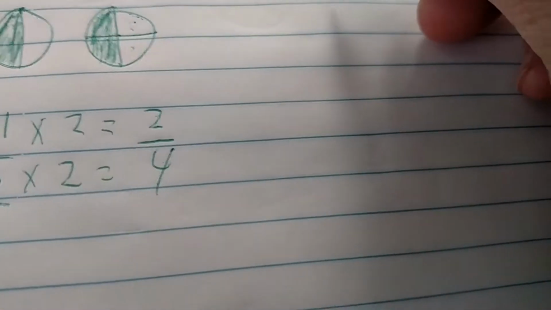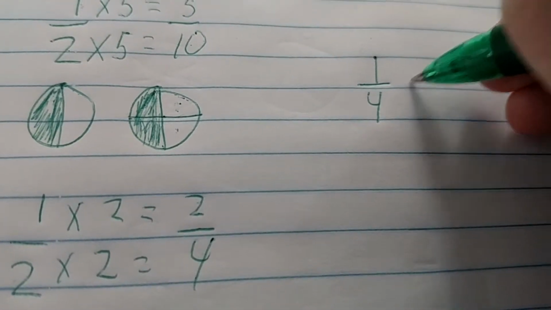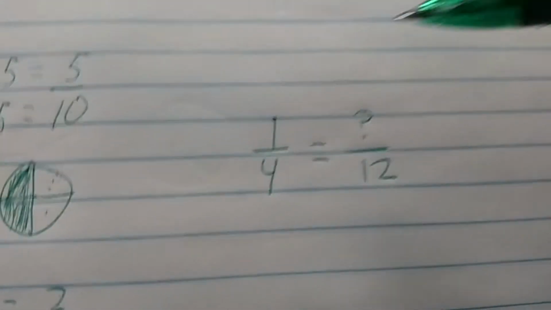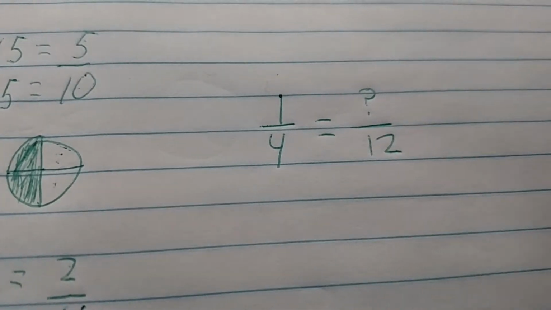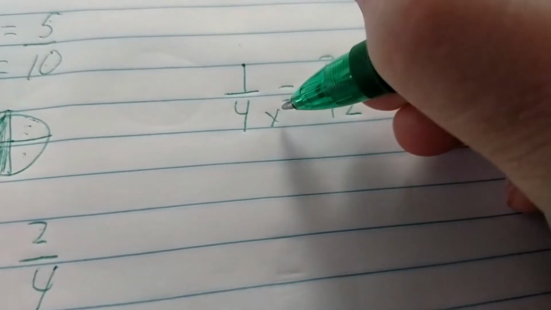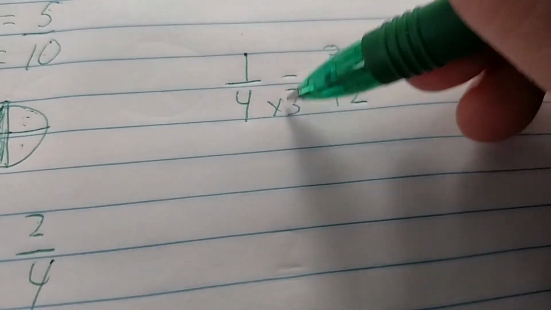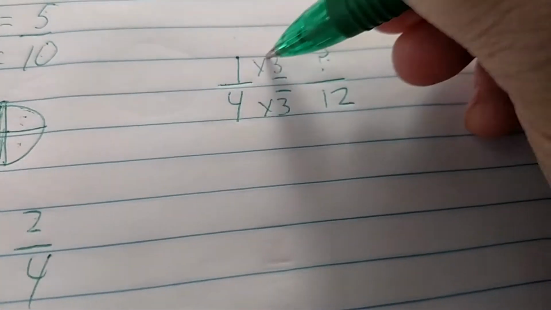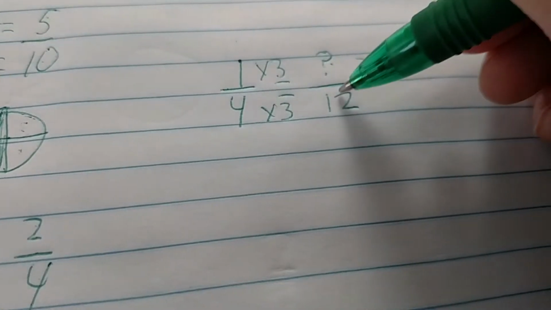Now, you have some problems that look like this: 1/4 equals something 12ths. The same thing goes. Now we have a clue. We went from 4 to 12. So what multiple did we take to get from 4 to 12? Well, we had to multiply by 3. So to find an equivalent fraction, we have to multiply our numerator by the same multiple, which is 3. So to find this question mark, it would just be 1 times 3. So that question mark equals 3. So 1/4 is equal to 3/12.